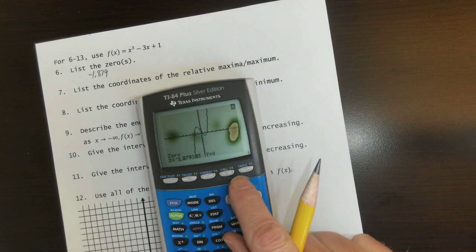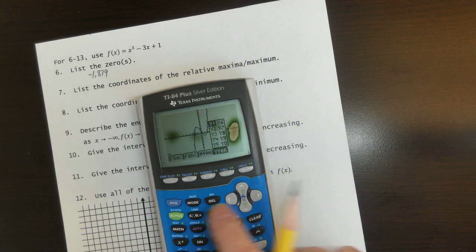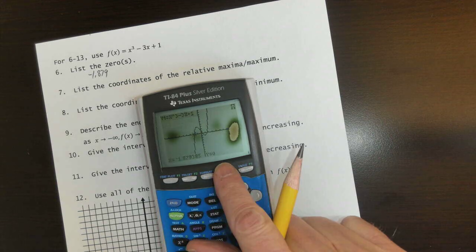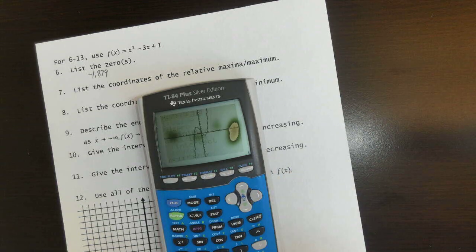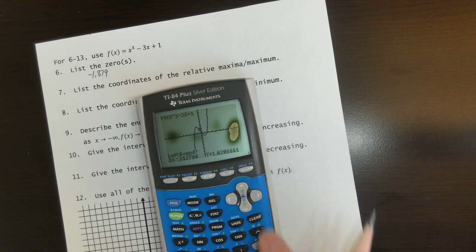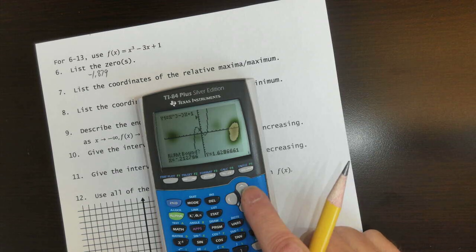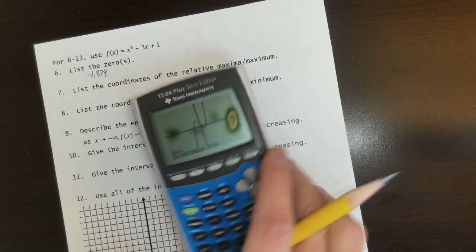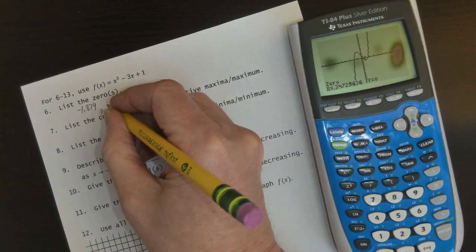Second, oops, okay, let me clear that. Second calc, get a second 0, counting 3 of them here. Okay, I'm above, hit enter. I'm below, I'll hit enter. I'm going to get 0.347.